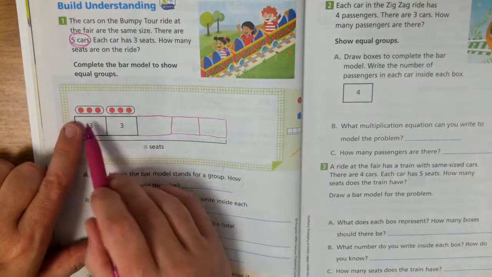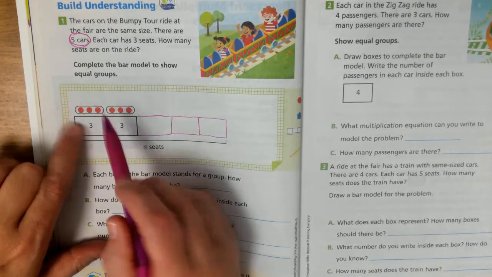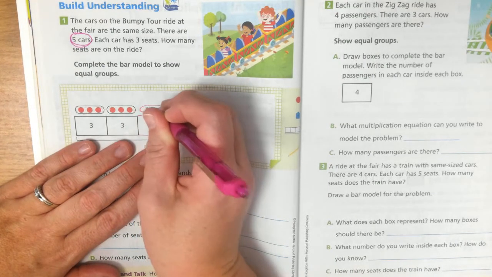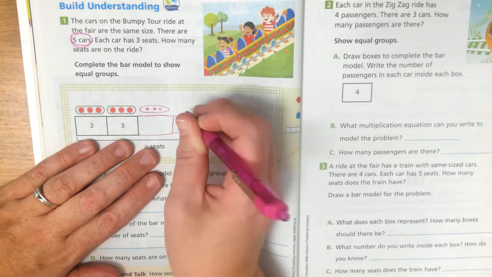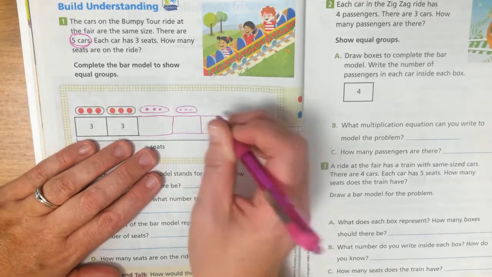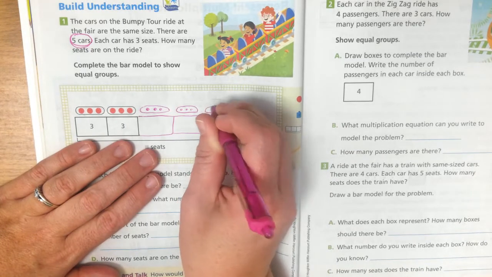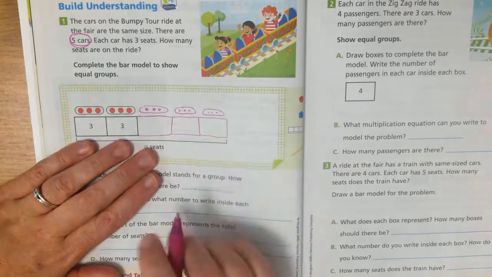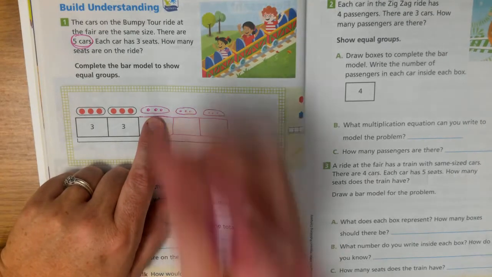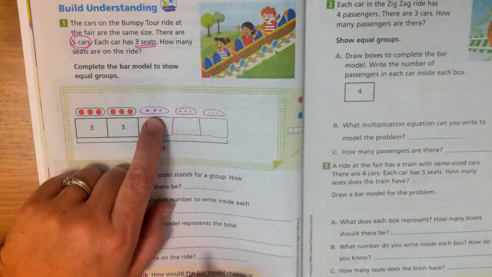Inside each of these cars, we can see they put 3 dots above. So I've got 1, 2, 3, 1, 2, 3, 1, 2, 3. So that represents the 3 seats in each car.